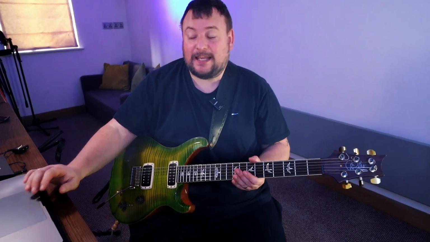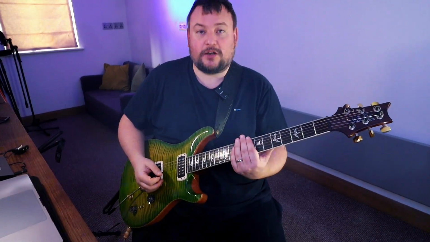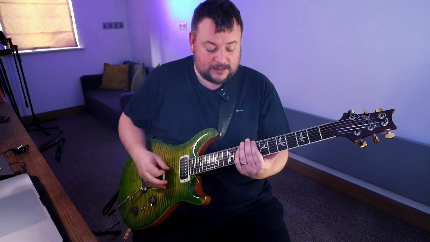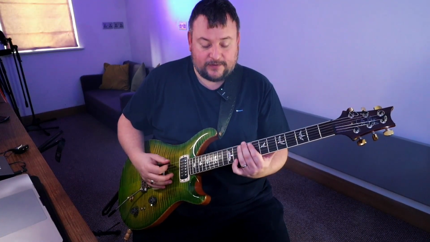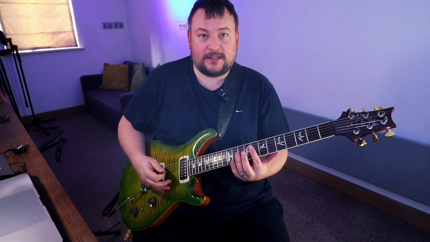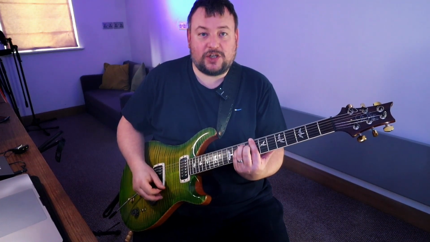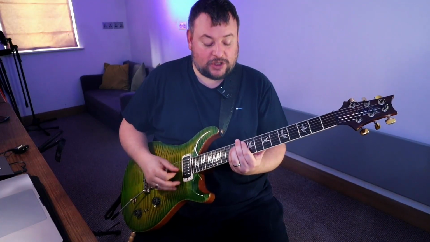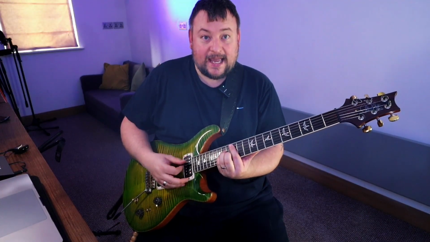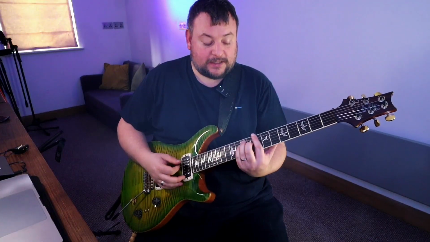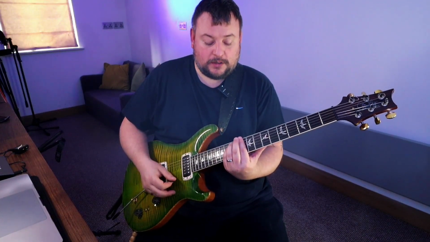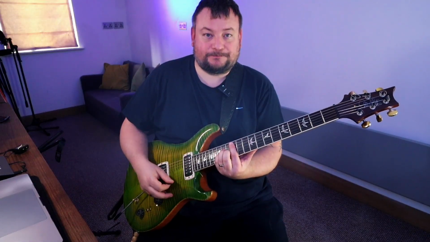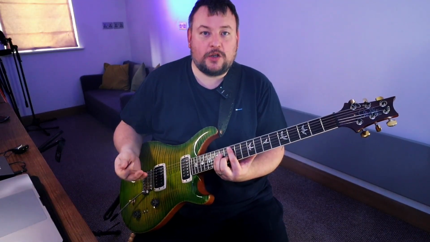Now let's look at that in the key of C major. First we need to know the notes of the C major scale. So let's find our C on the low E string. C, D, E, F, G, A. They're the first 6 notes of the C major scale. We have C major, D minor, E minor, F major, G major, and then A minor. So that's the 1 chord, the 2 chord, the 3, the 4, the 5, and the 6. So every note becomes a chord.